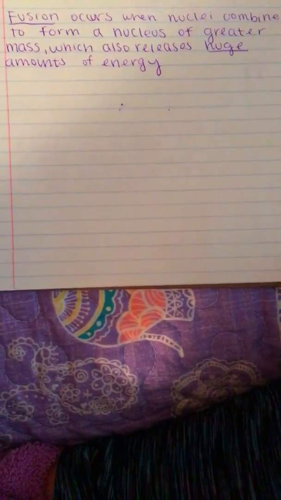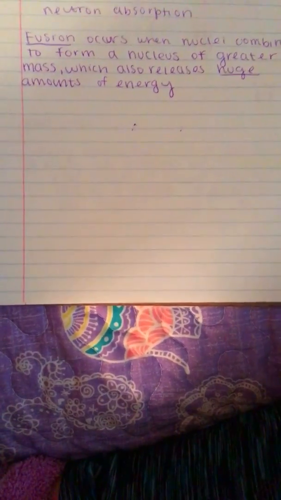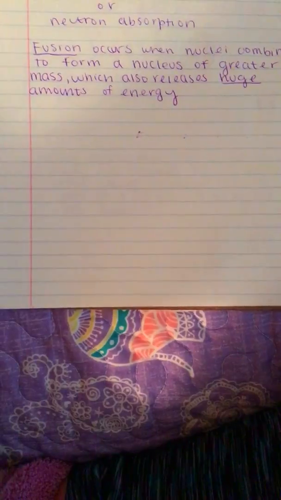So now we're talking about fusion, and fusion occurs when nuclei combine to form a nucleus of greater mass, which also releases huge amounts of energy. Fission releases a lot of energy, but fusion releases about 3.5 times more per unit mass than fission. Fusion releases a lot more, sorry. And fusion is not as common. I said fission is more common earlier because you don't really see fusion very often because it requires extremely high temperatures.